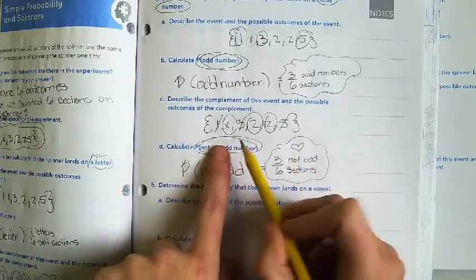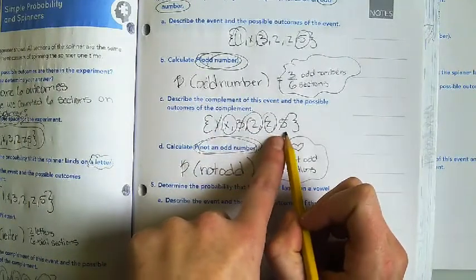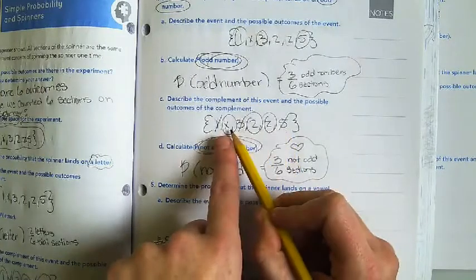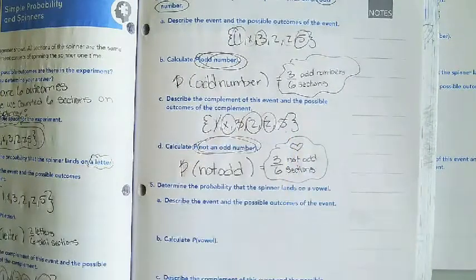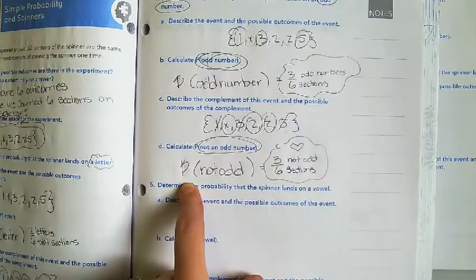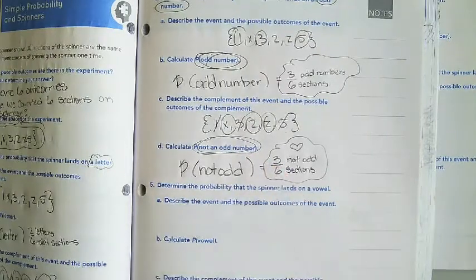So that would be not 1, not 3, and not 5, which left X, 2, and Z. X and Z are not even numbers, so they're for sure not odd. So on D, the probability of not odd is 3/6.